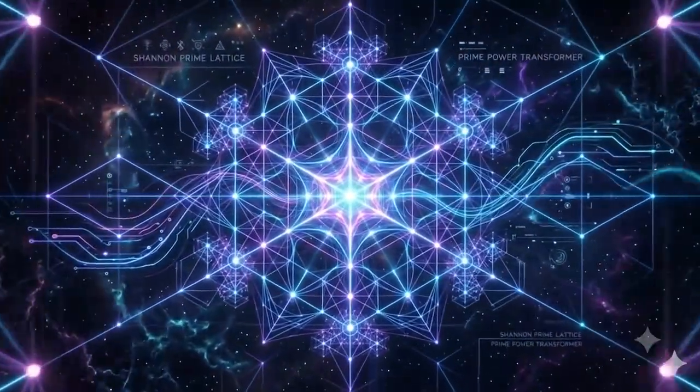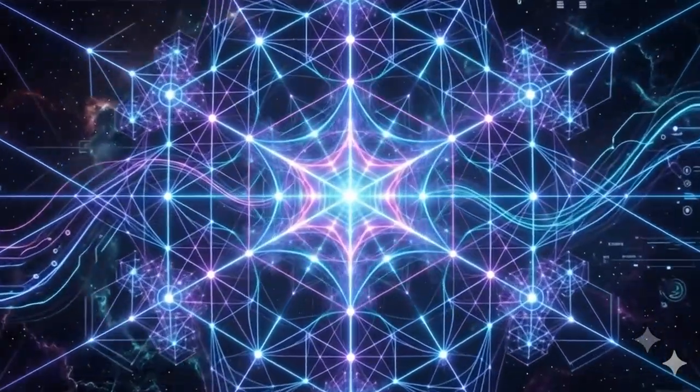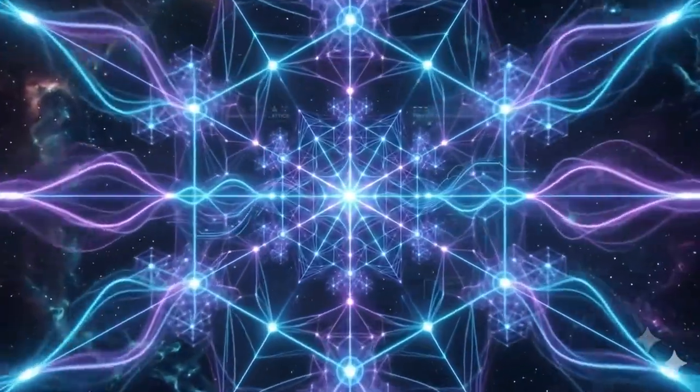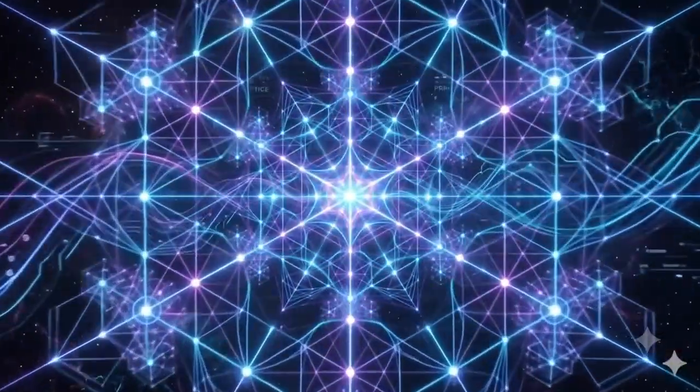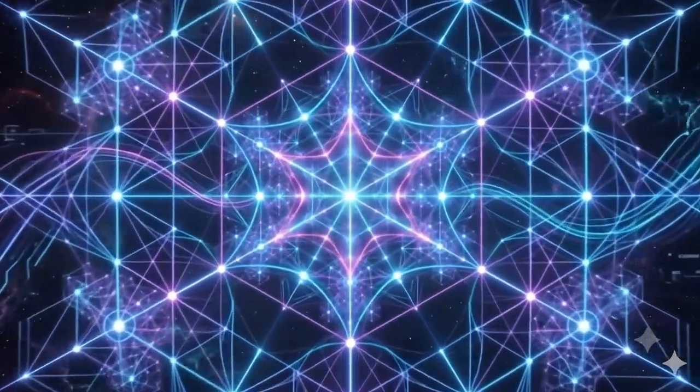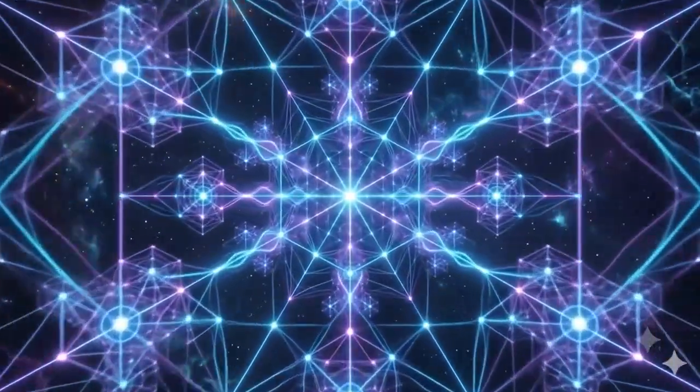Okay. The reason this specific Heegner number is the absolute linchpin of the whole architecture is that it possesses what mathematicians call a class number of 1. A class number of 1. Right. And that dictates that its ring of integers forms a unique factorization domain, or a UFD.